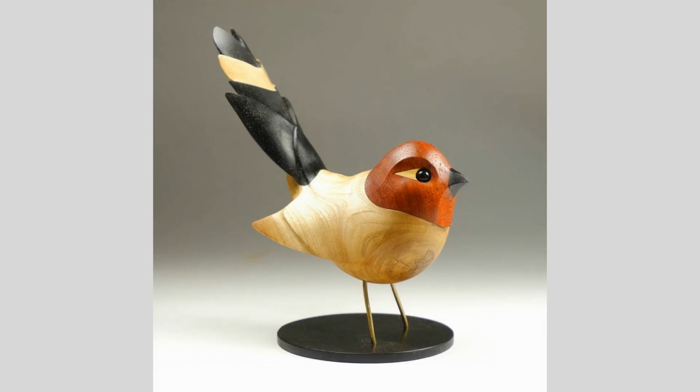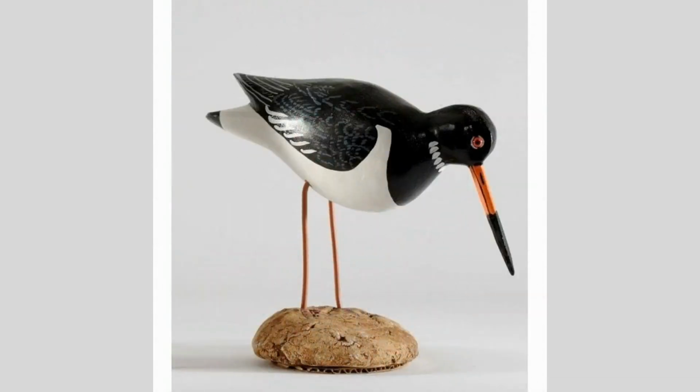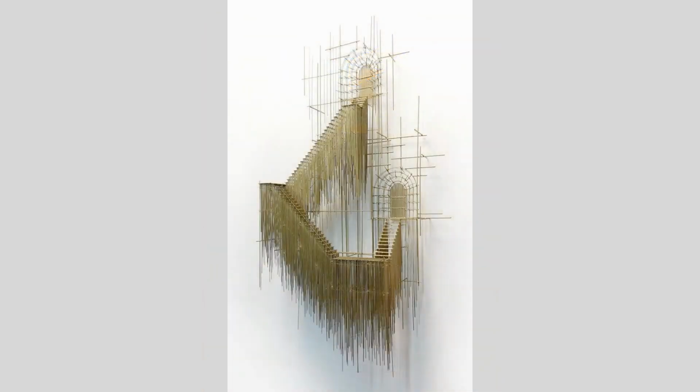Step 10. Develop a narrative. Craft a narrative that ties your artwork together. This could be a story, a personal journey that informs your artistic process. A message, a statement about the importance of creativity or the human experience.